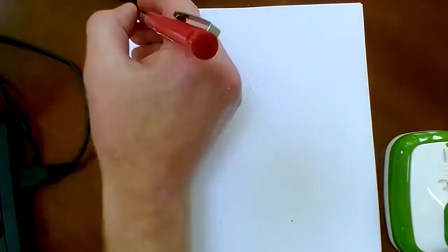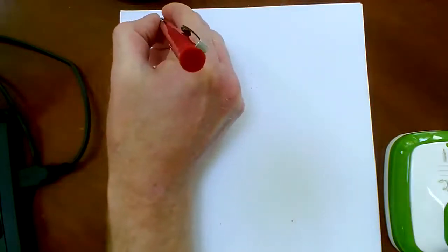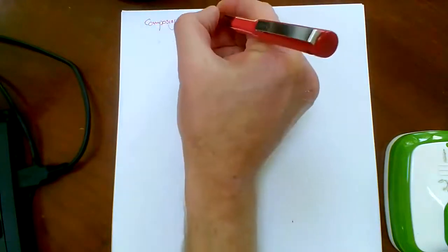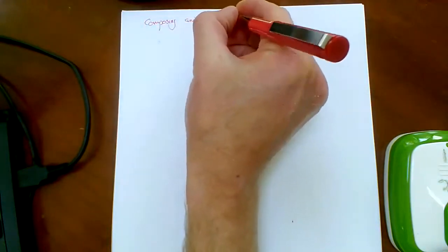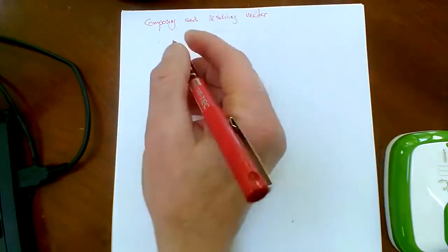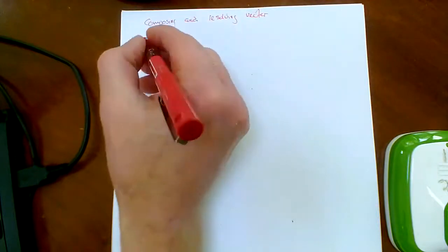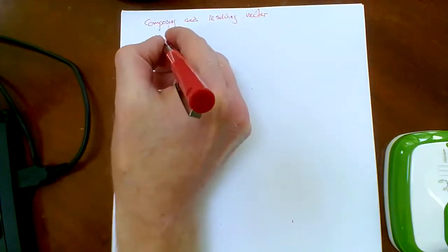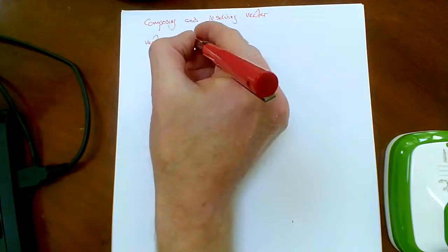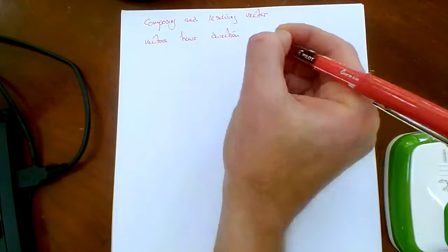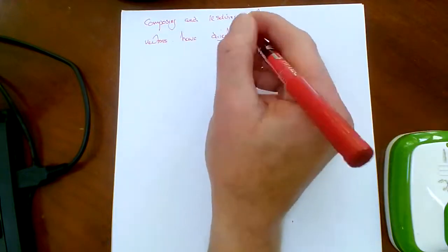Composing and resolving vectors then. Composing means putting together, resolving means breaking apart. Really? So why do we have to do this? Well, vectors, unlike scalars, have got direction. You can't quote a vector correctly unless you quote its direction as well.